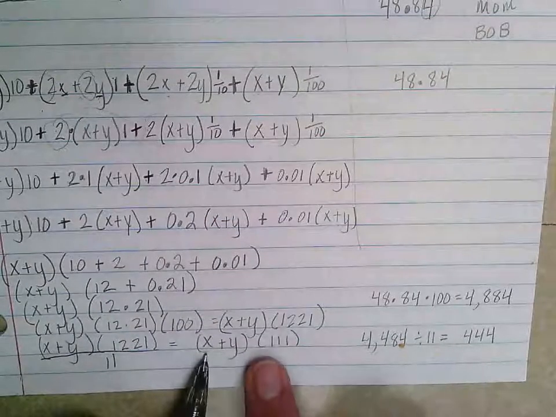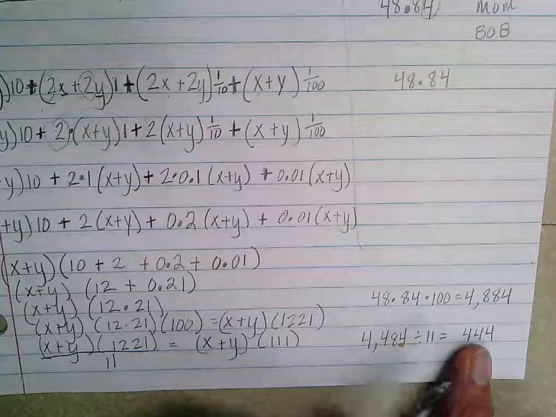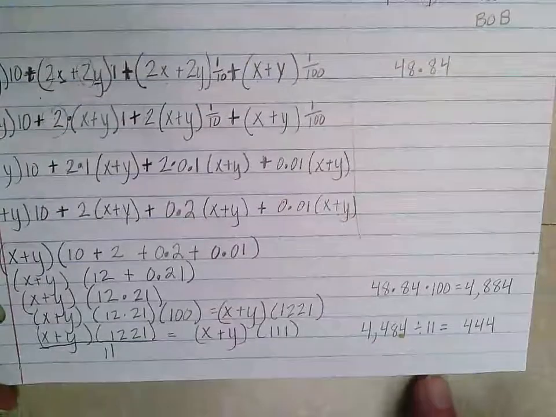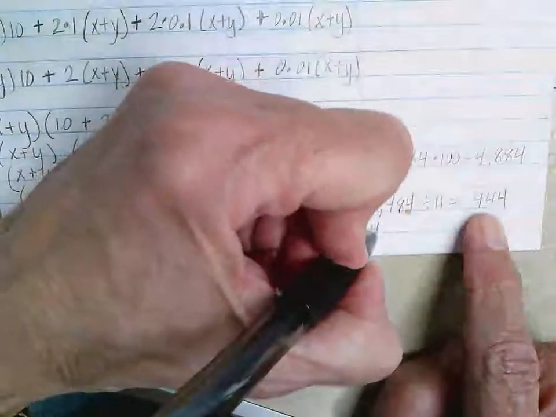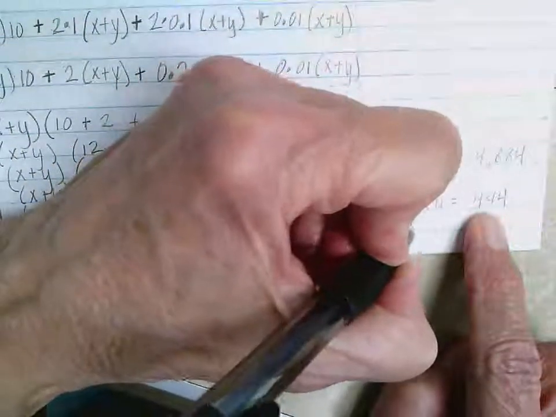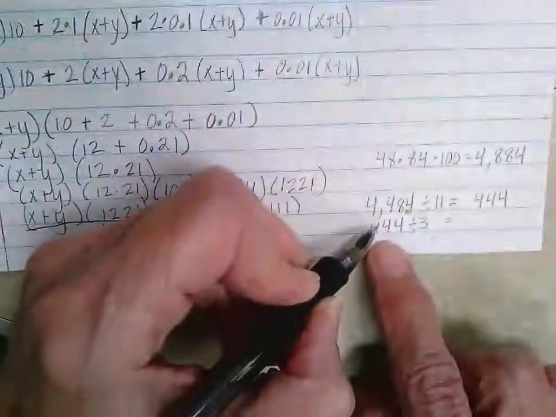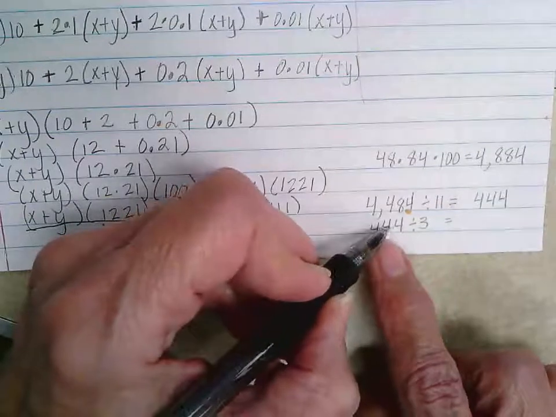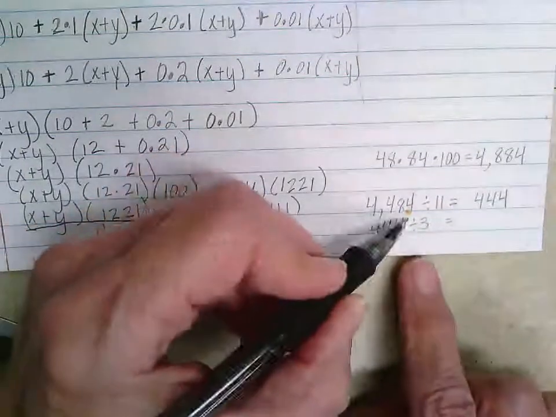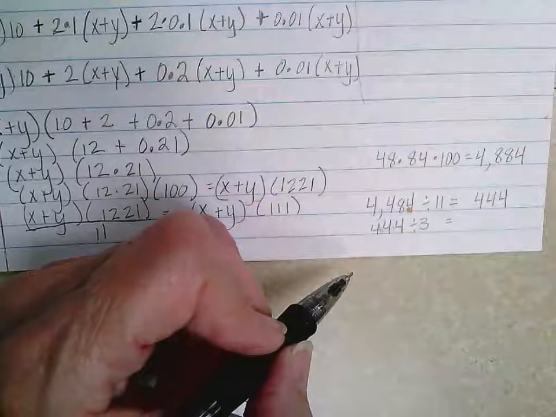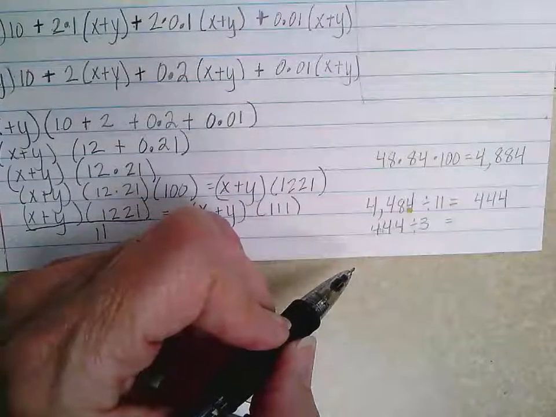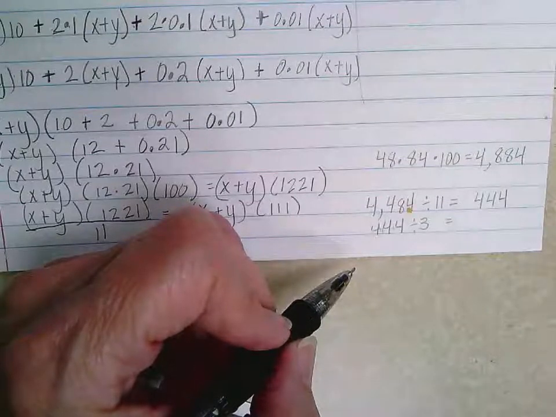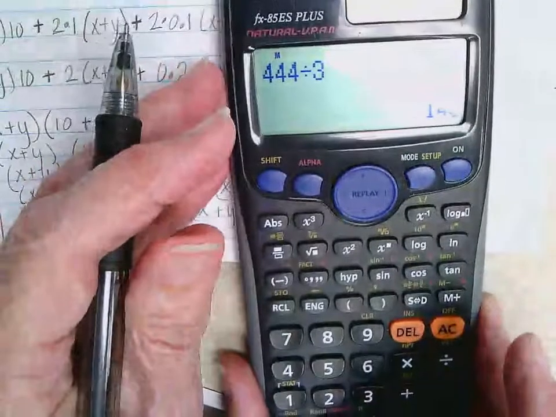So this answer is correlating to this answer. Now I have to divide by 3. So I'm going to take this answer and divide by 3. By the way, if you can sum these digits and get a number that's divisible by 3, 4 plus 4 plus 4 is 12. 12 is divisible by 3. The whole number is divisible by 3. And I get 148.